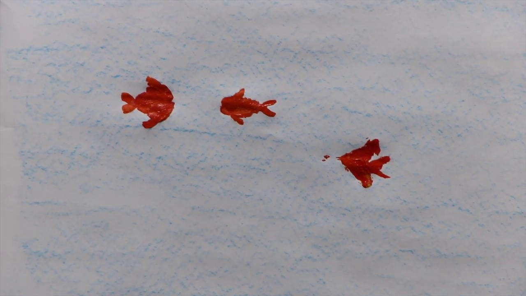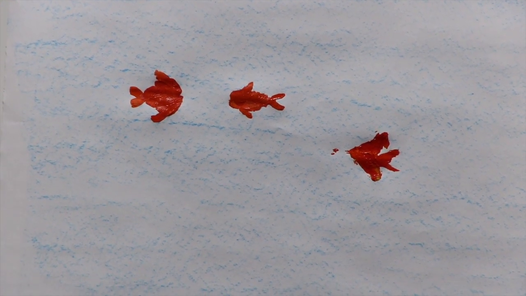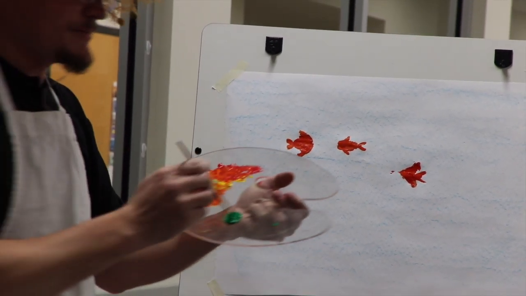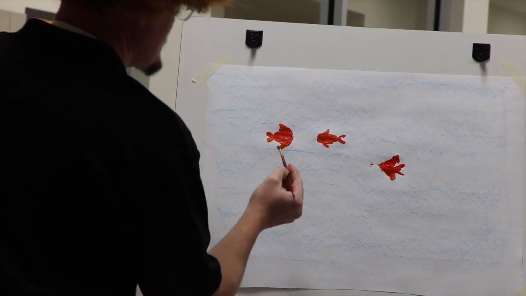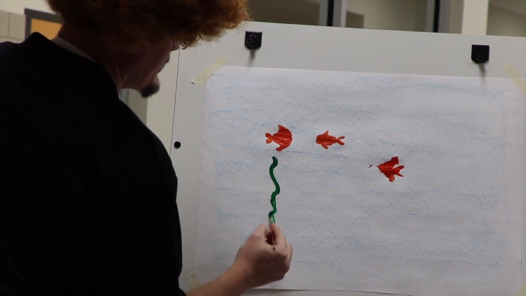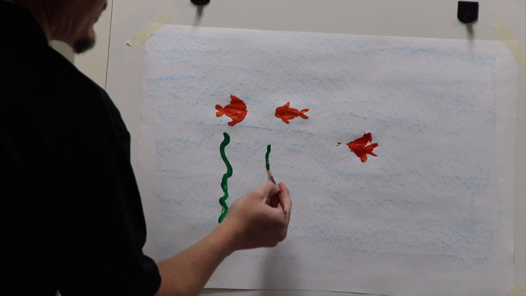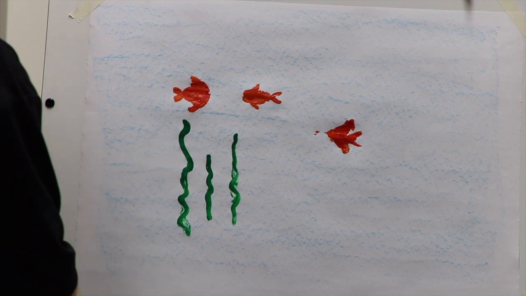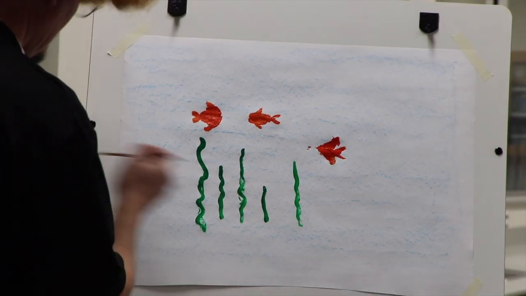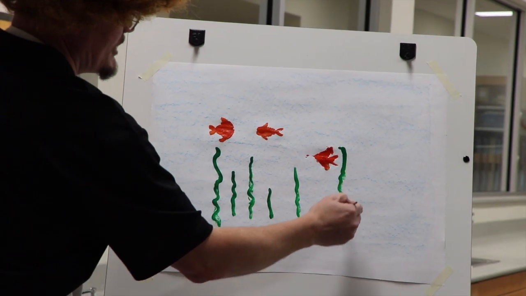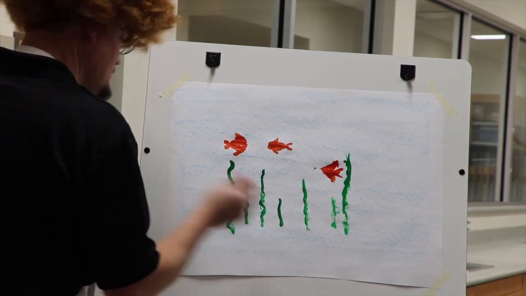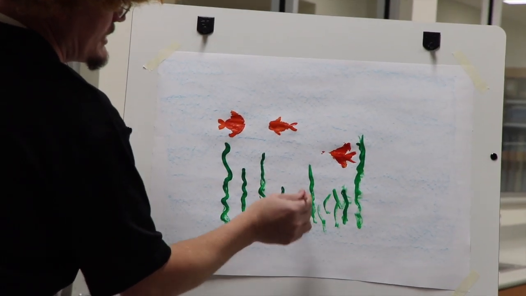Now maybe my fish wants some seaweed to swim around in. So I'm going to get some green. Just a good blob of green. And these are really easy. I'm just going to dip my brush in this green paint and just make some lines. Oh yeah, just happy little seaweeds swaying in the ocean. And you could put as many seaweeds as make you happy. Maybe there's a big weed right over here about my fish. Big old happy weed and a little friend. There's my seaweeds. Make as many seaweeds as you like.